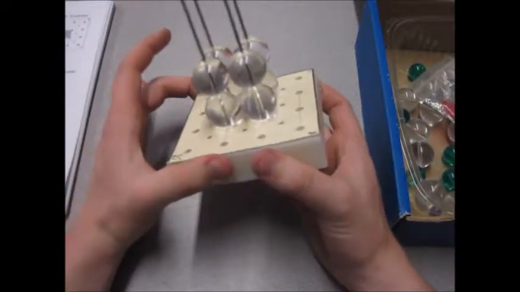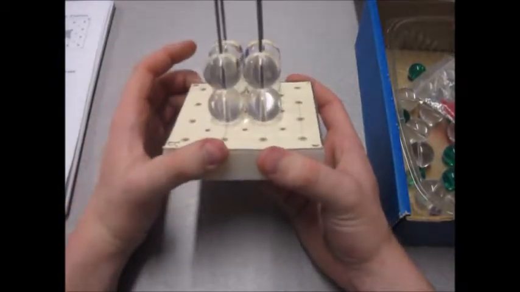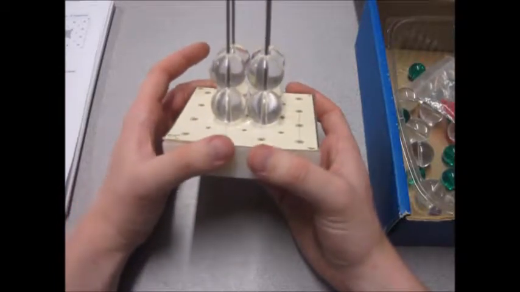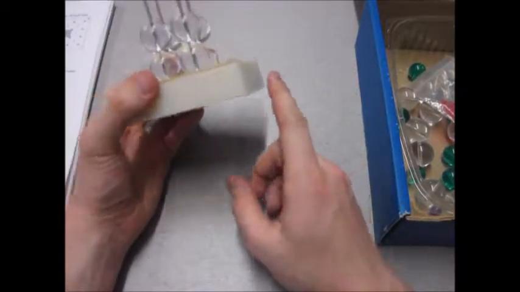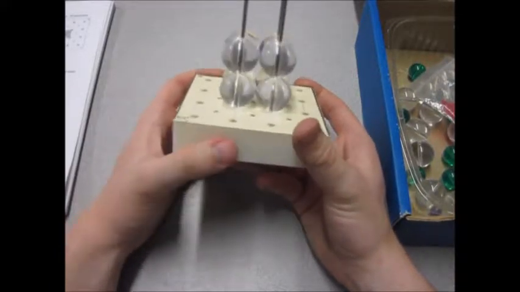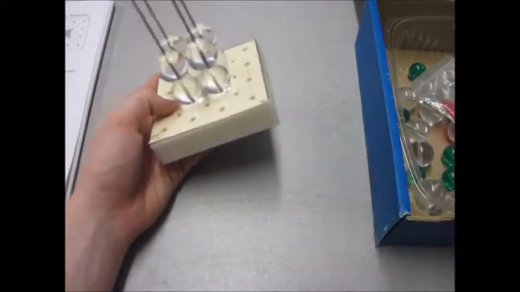Now, I'm not going to build all of these structures for the simple cubic, body-centered cubic, and face-centered cubic, because that's going to be your job during this lab. But I will show you how to find the coordination numbers for those using some models that I've constructed.